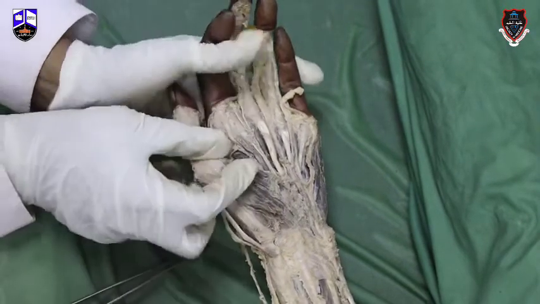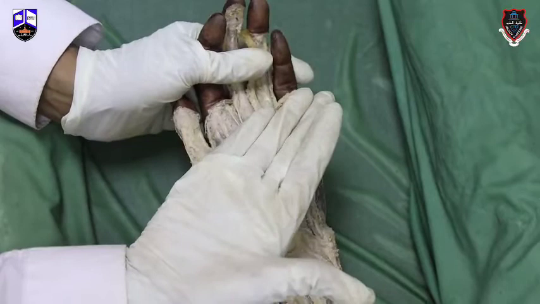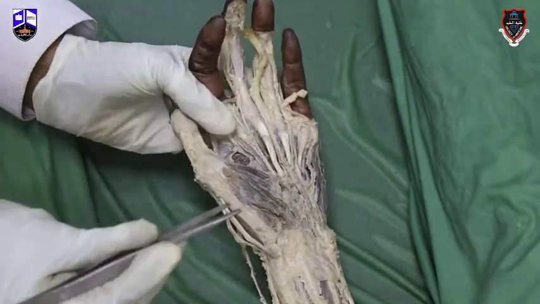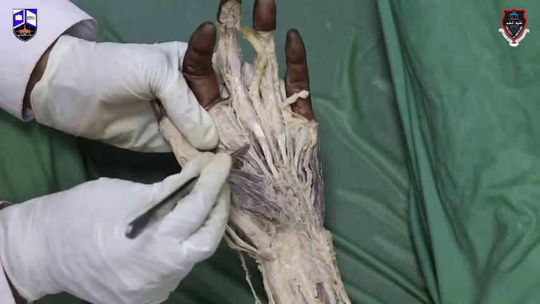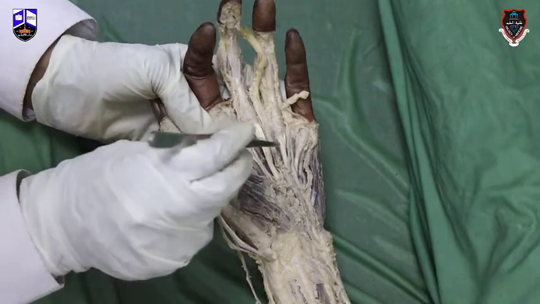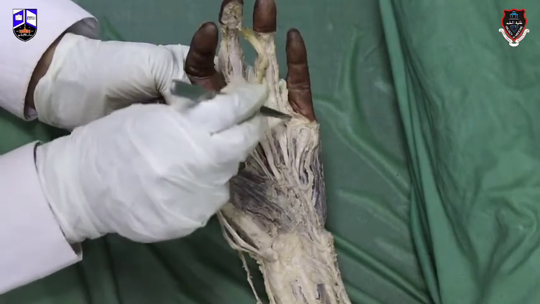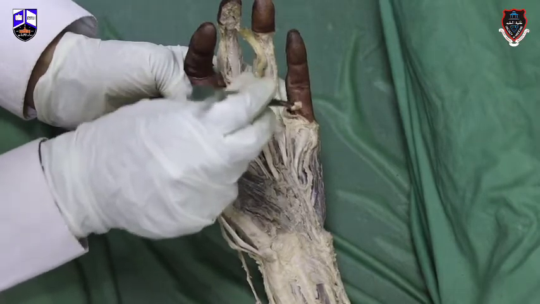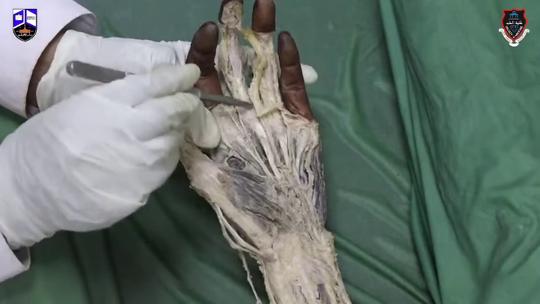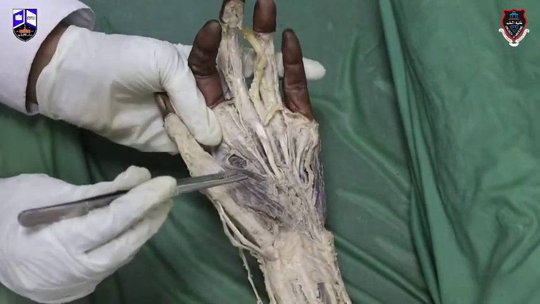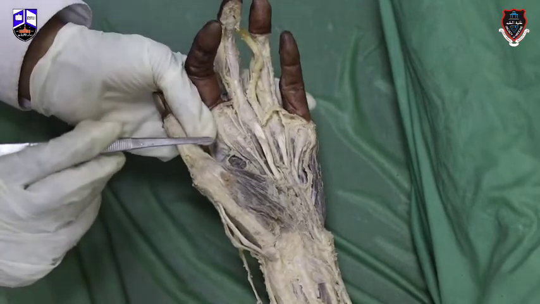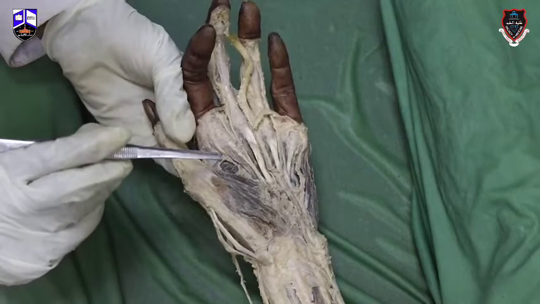Their main function is to adduct the digits. So they are 3 in number, 1 for the index on the ulnar side, and 2 for the ring and the little finger, to adduct them toward our axis, which is the third bone. All interossei are innervated by the ulnar nerve.